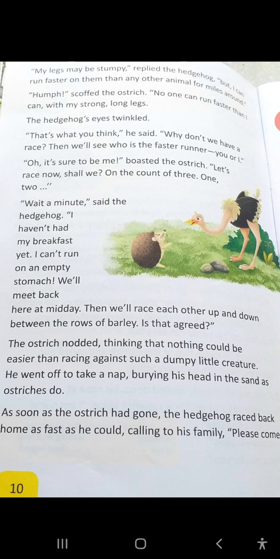The hedgehog's eyes twinkled. "That's what you think," he said. "Why don't we have a race? Then we will see who is the faster runner, you or I." Now, hearing this, the hedgehog said that if you think that no one can run faster than you, then let's have a race. And there only we will come to know who is the fastest runner, you or I. "Oh, it's sure to be me," boasted the ostrich.